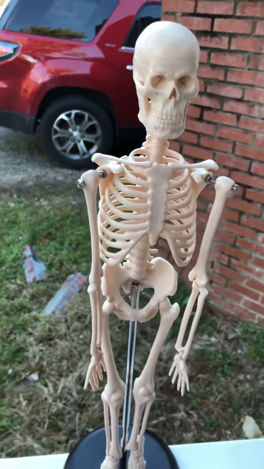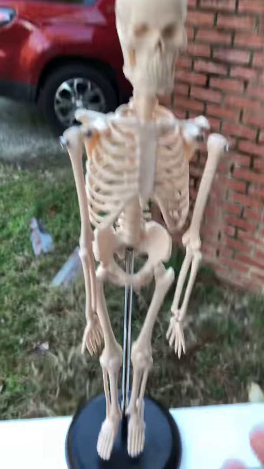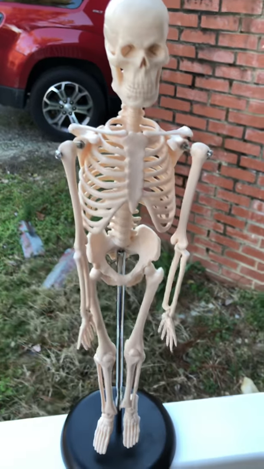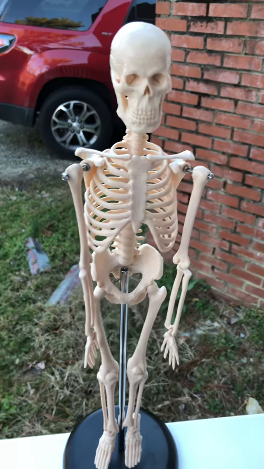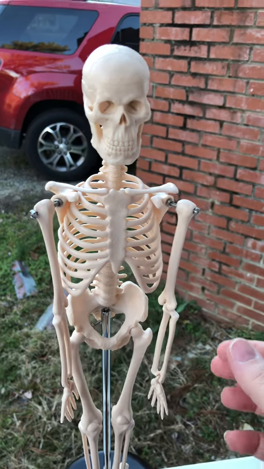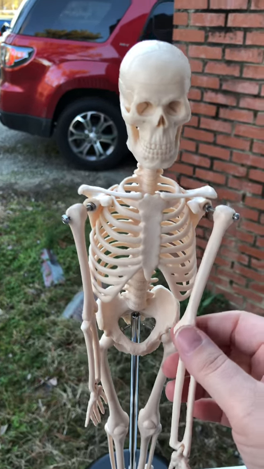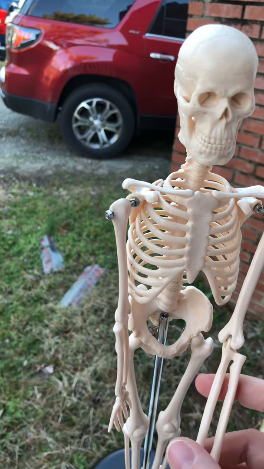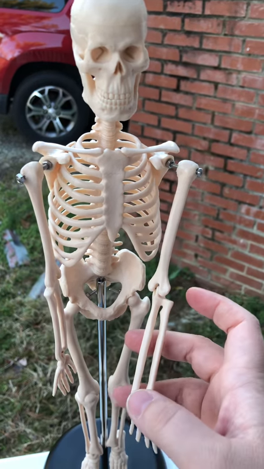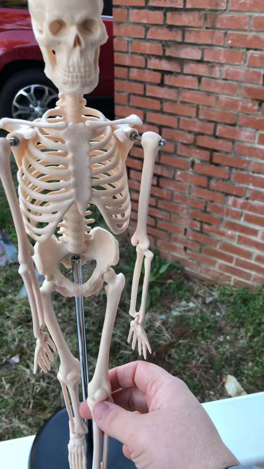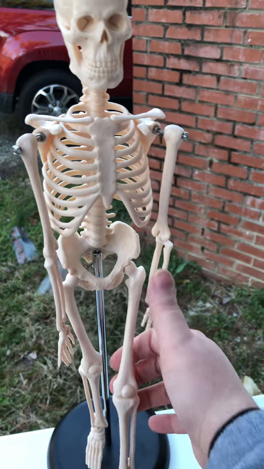Okay, the next two are proximal and distal. Proximal meaning nearest, distal meaning distant. An example of proximal would be that the elbow is proximal to the wrist. So the elbow is above the wrist, and the knee is distal to the hip, so the knee is below the hip.